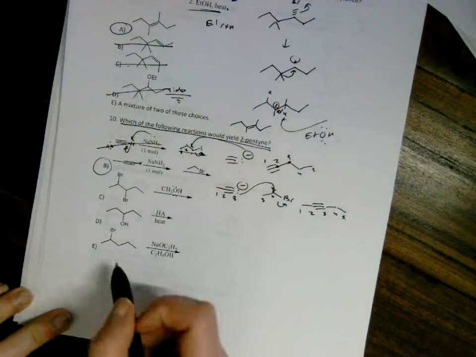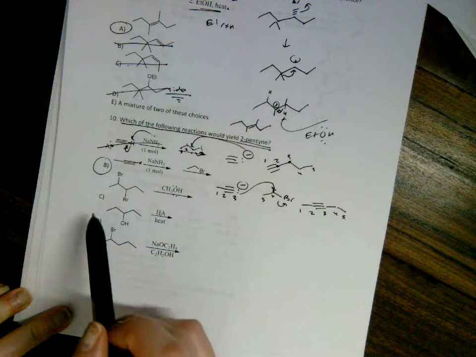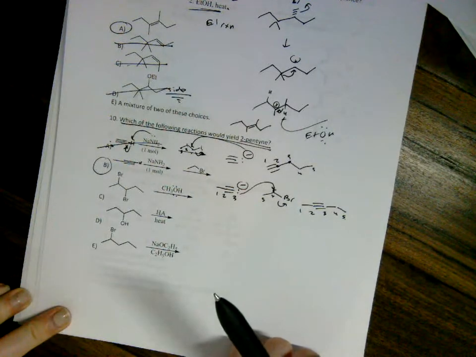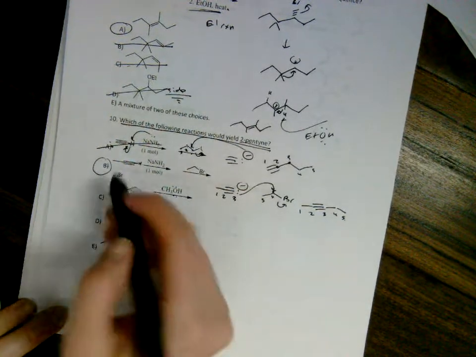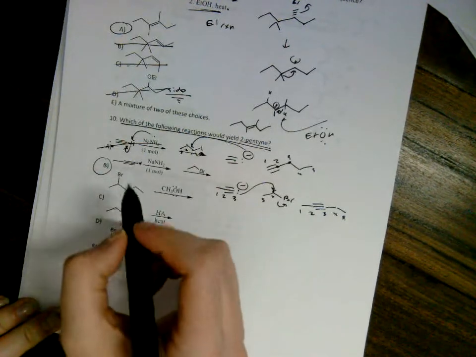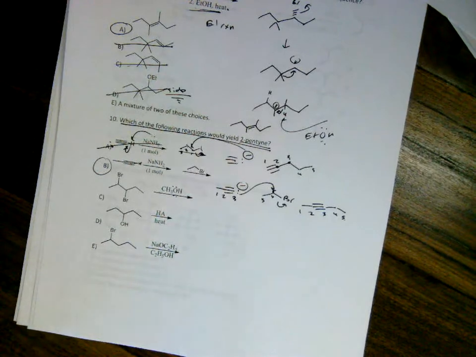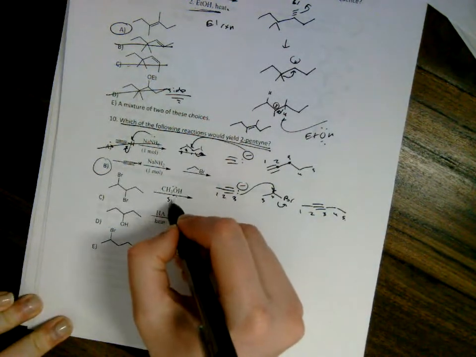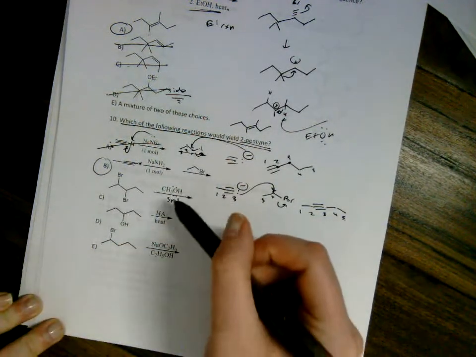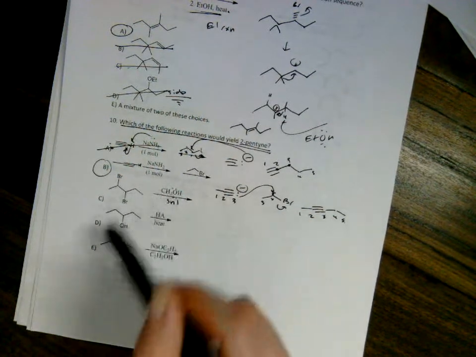I'm going to go through the rest of them. This is a weak nucleophile, so I think this would maybe do an E1 reaction, but at best I don't think it would really do much. There's no heat, so I think it would do an SN1 reaction actually, because it's not an acid-base reaction. There's not really a good proton available.